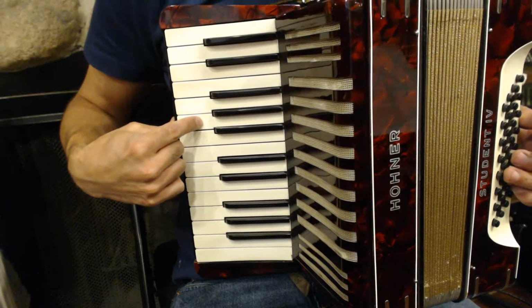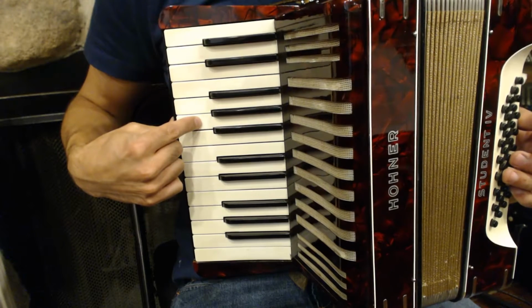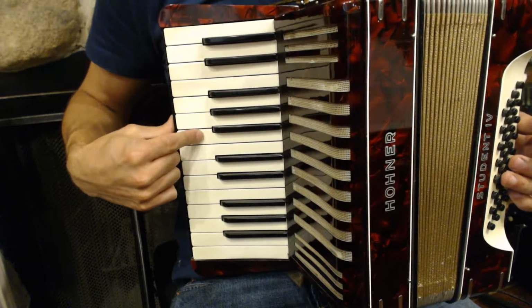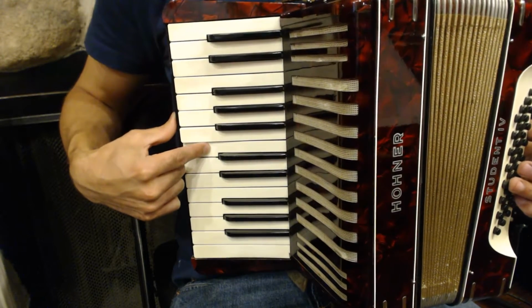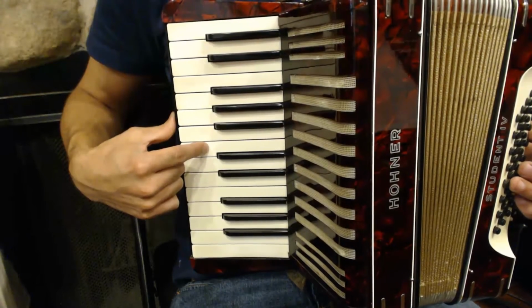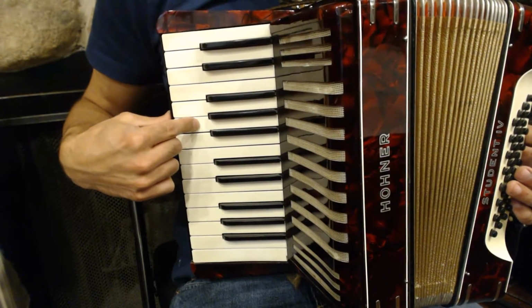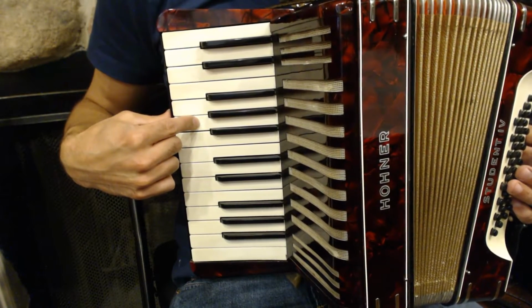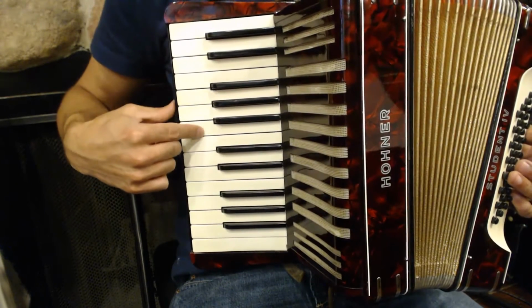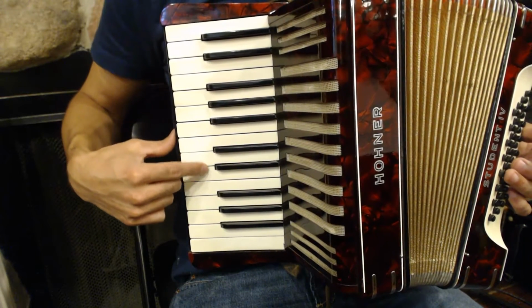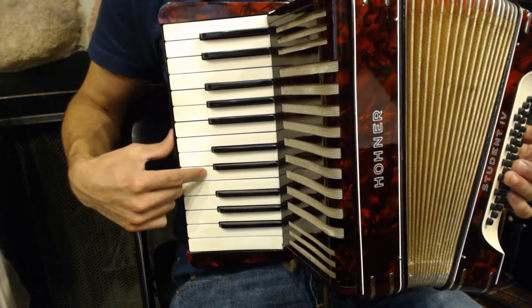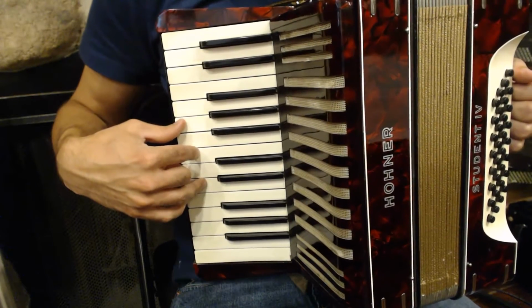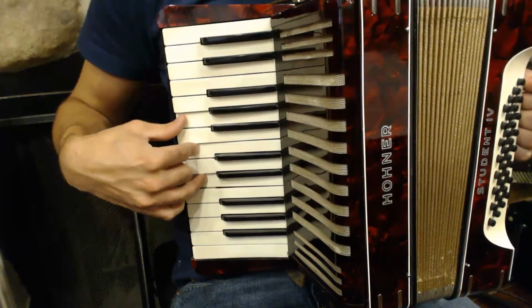Another note of the triad is called the third. That is the note that is three notes above the root. 1, 2, 3. In this case, it's C. And the last note of the triad is called the fifth. That's the note that is five notes above the root. 1, 2, 3, 4, 5. In this case, it's E. So here we have our A minor triad.